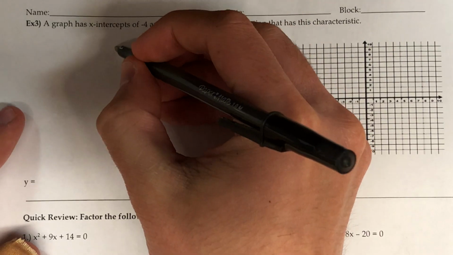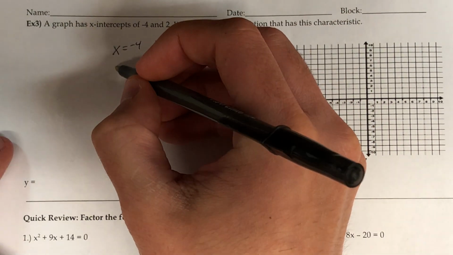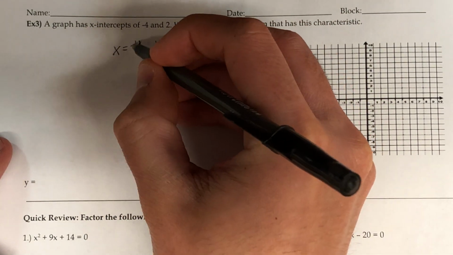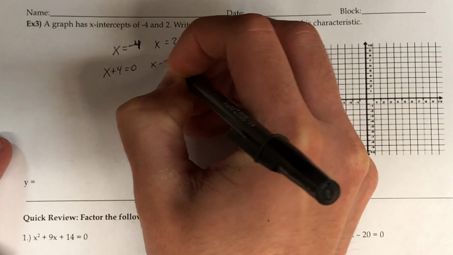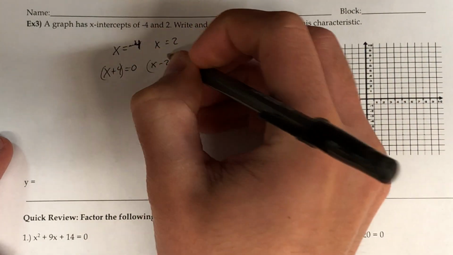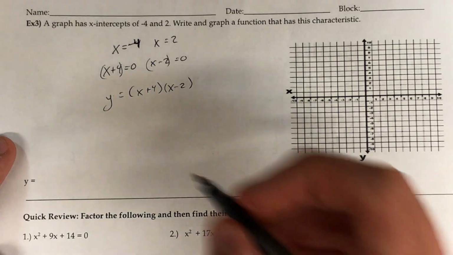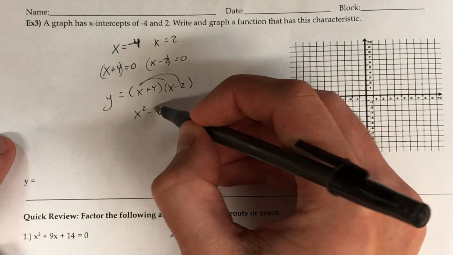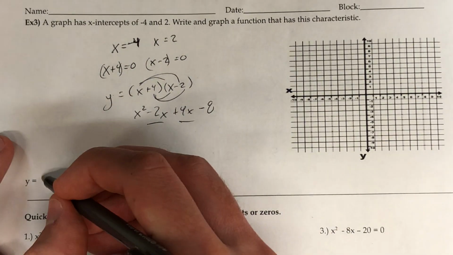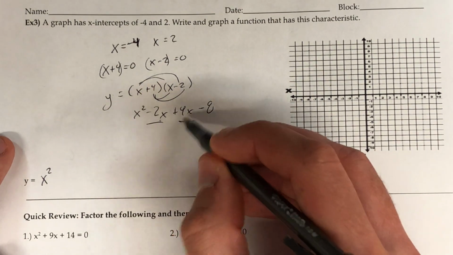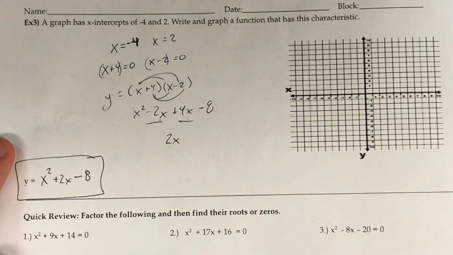Okay. We have x equals -4 and x equals 2 as our x-intercepts, which means our factors would be x plus 4 and x minus 2. So writing it in factored form, it'd be y equals x plus 4 times x minus 2. From there we distribute. X times x is x squared. X times -2 is -2x. 4 times x is 4x. 4 times -2 is -8. We just have two like terms. So we get y equals x squared, -2x plus 4x is 2x, plus 2x minus 8.